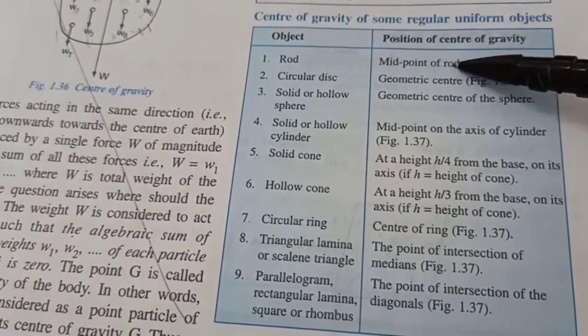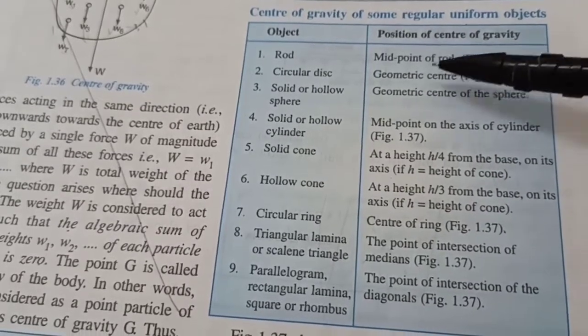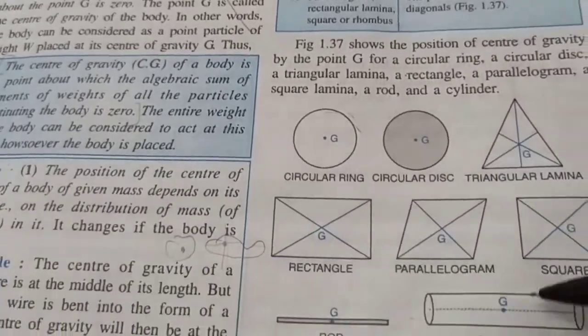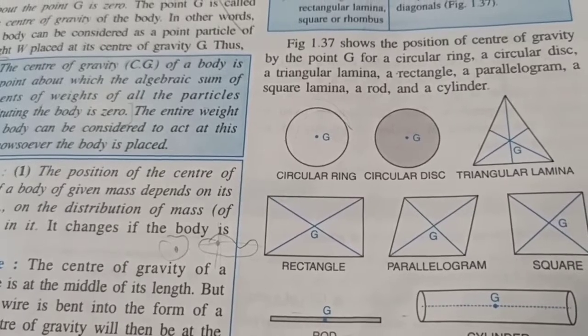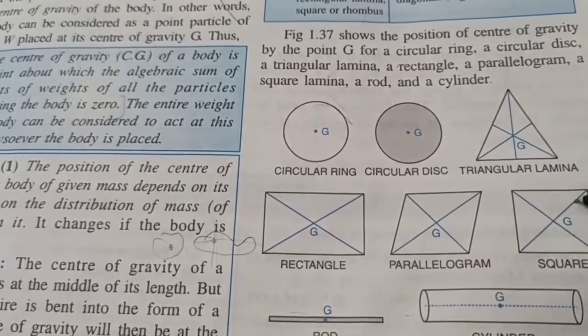And you have to study this blue table, which has the position of center of gravity for some regular objects. For example, for a rod we just discussed, for a disc or a sphere, it's always in the center. What about a cylinder? Well, it will be at the midpoint of the axis of that cylinder. For a rectangle, parallelogram or square, it's just the point of intersection of the diagonals.